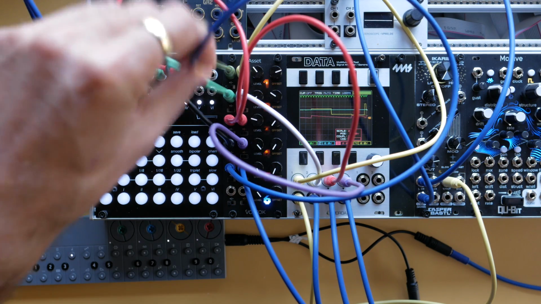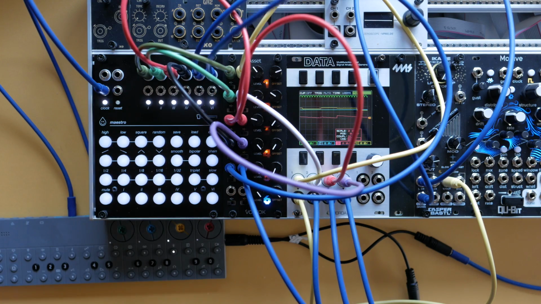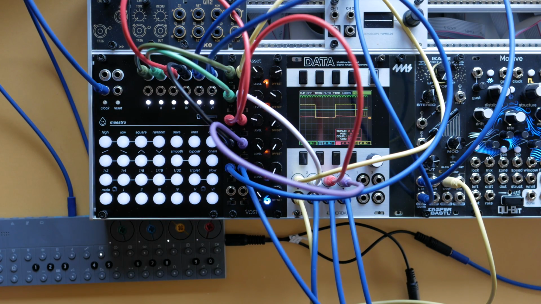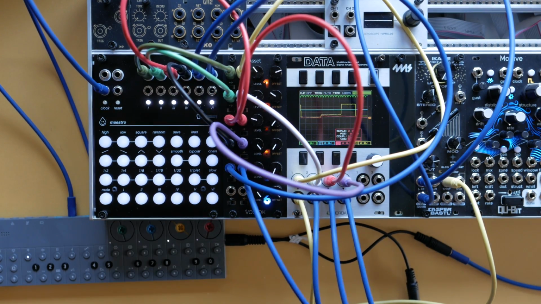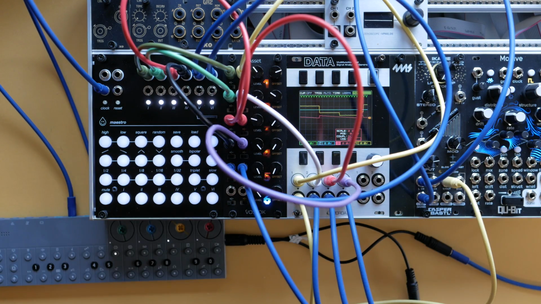And let's use the last channel of Myestro and go into the break input of Data Bender, which will make us scan through whatever's in the freeze buffer.